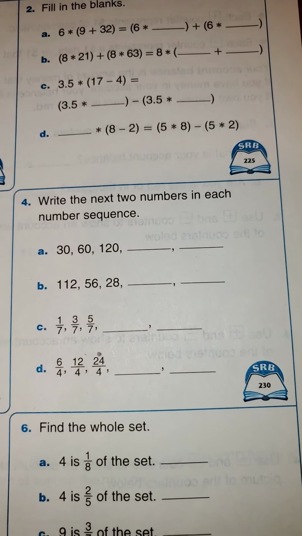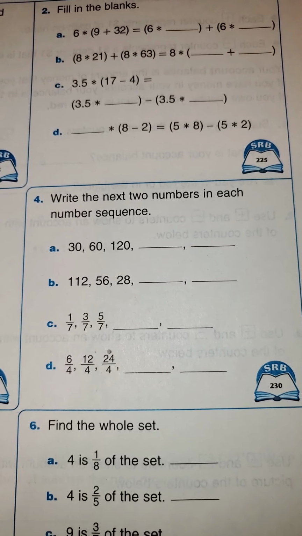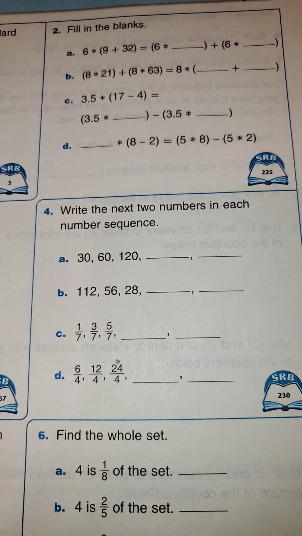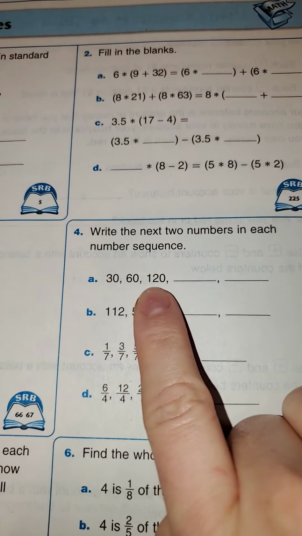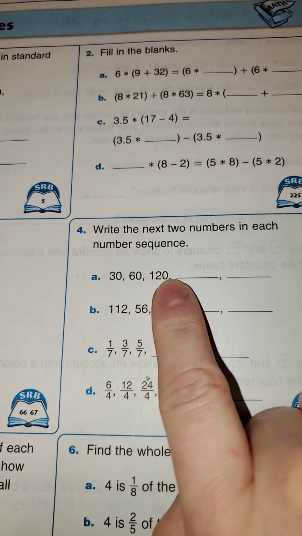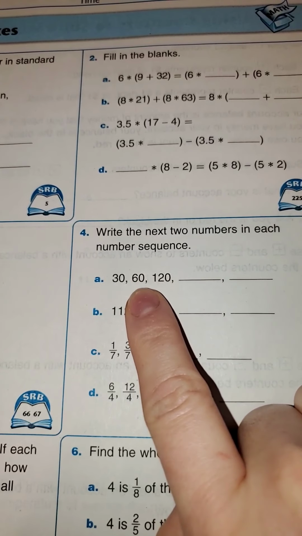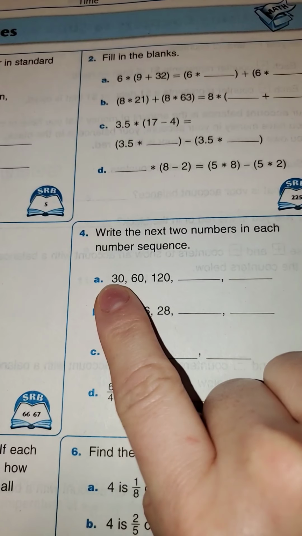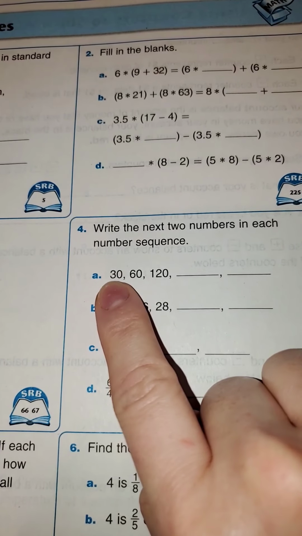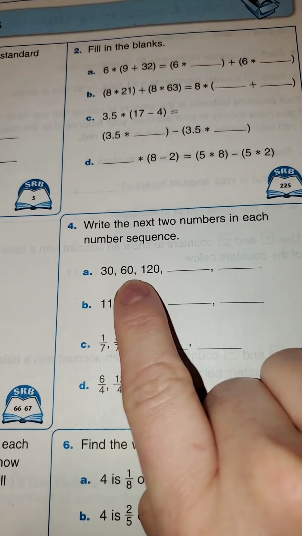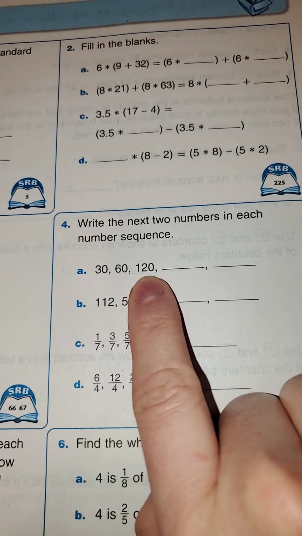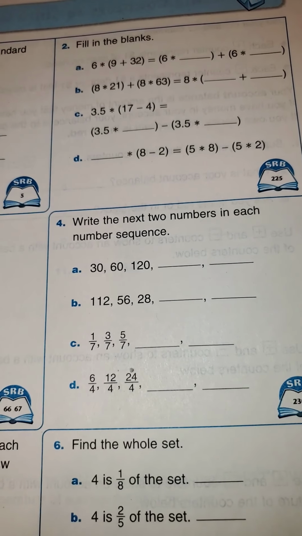All right, number 4, write the next two numbers in each number sequence. Okay, it's been a little bit since we've done these. So you need to figure out the pattern. Here we could do 60 minus 30. Oh, that's 30. So let me double check this. 30 plus 30 is 60. Is 60 plus 30 120? No. So let me find out another pattern.